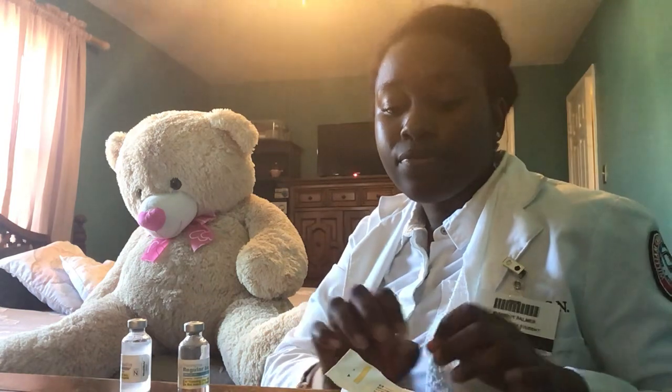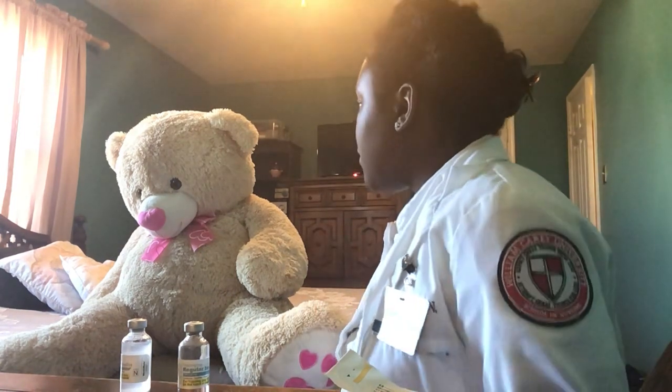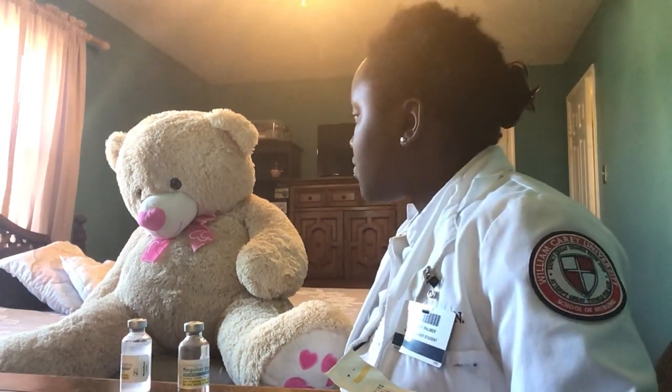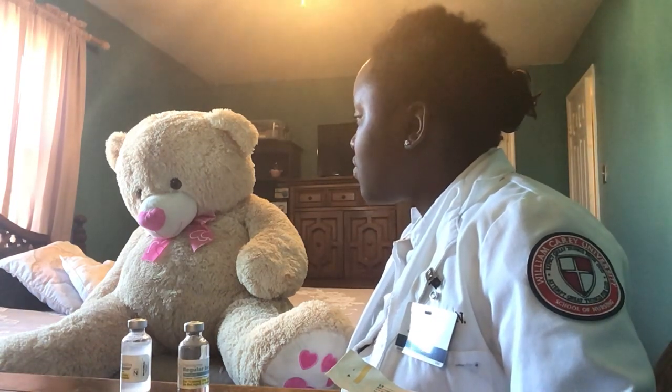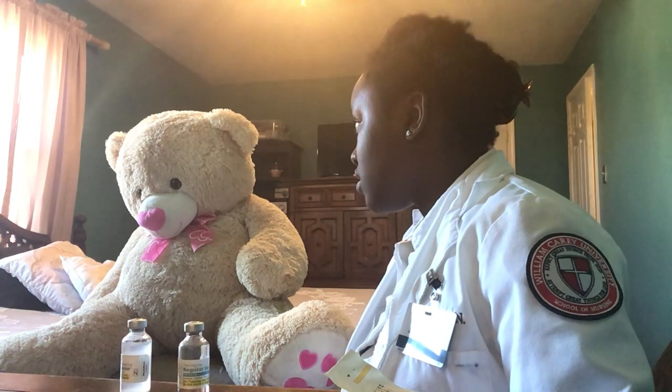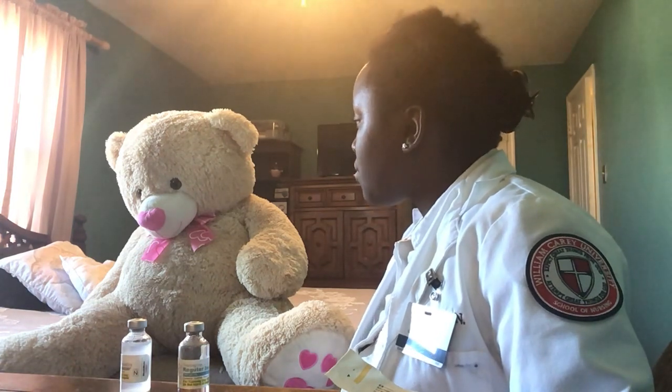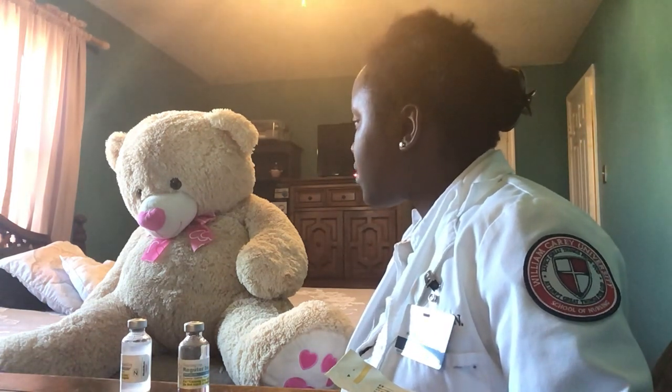Okay, and I'm going to verify the physician's orders with the MAR. Okay, so your previous glucose measurement was elevated. So some signs and symptoms of hyperglycemia involve polyphagia, polydipsia, and polyuria. A sign and symptom of hypoglycemia involves shaking and diaphoresis.